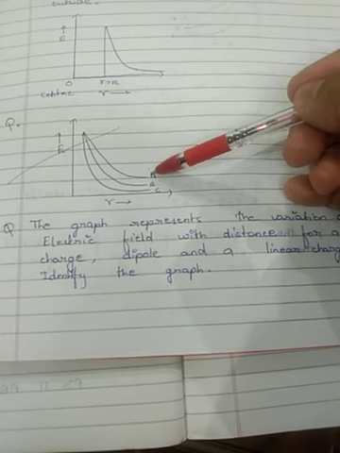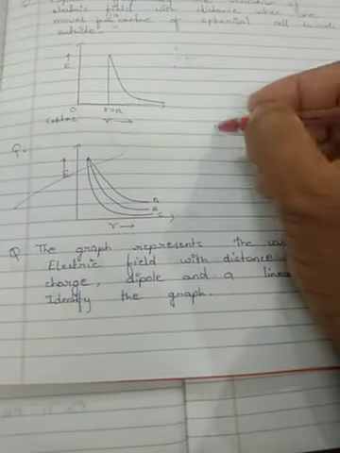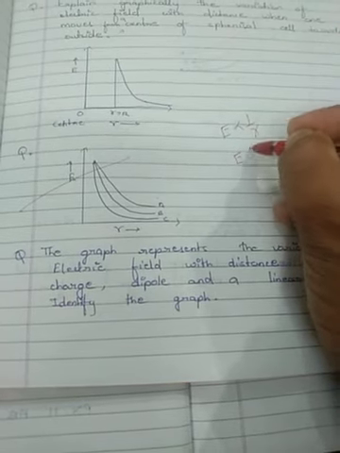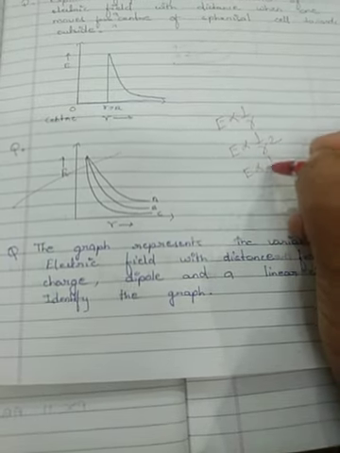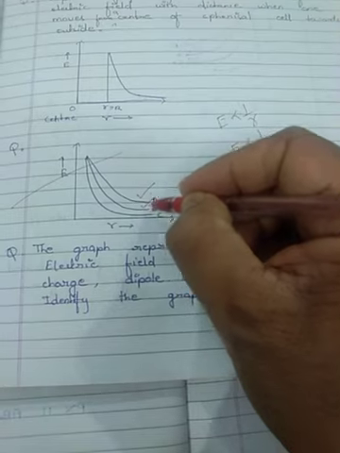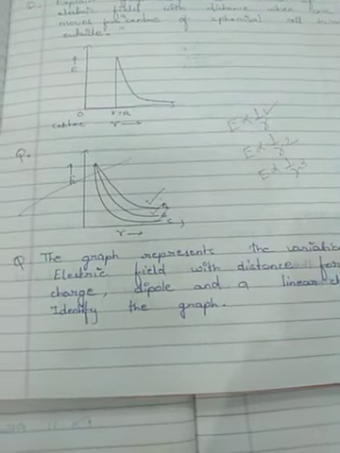Here A will be linear charge, B will be point charge, C will be dipole, because for linear charge E is inversely proportional to r, for point charge E is inversely proportional to r square, and for dipole E is proportional to 1 by r cube. So this is linear charge, this is point charge, and this is dipole. This linear charge we will study in the next class.